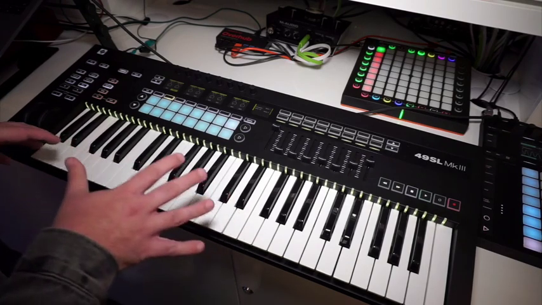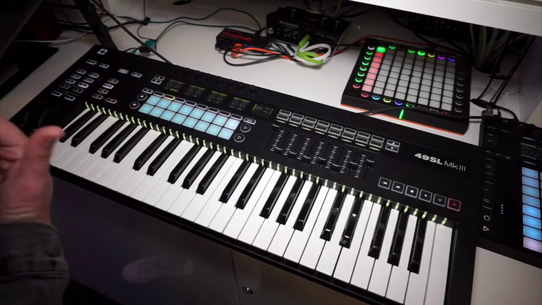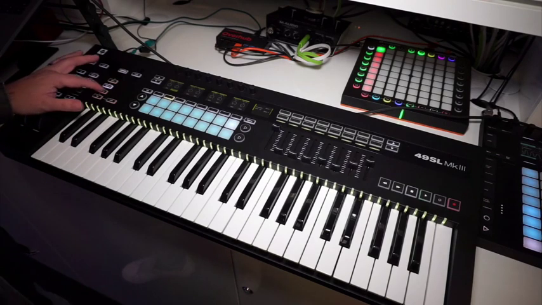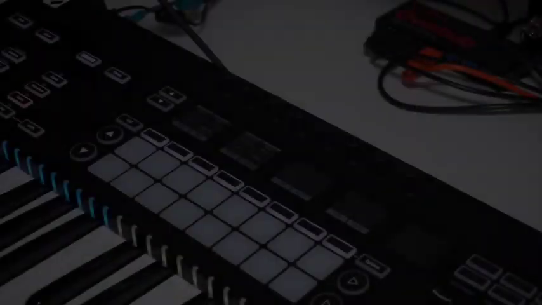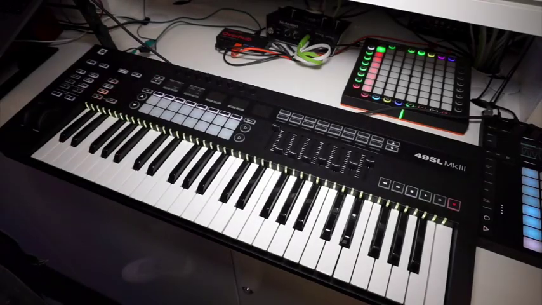And one of the really neat features that I love about the SL is the ability to use the scales mode, which is really powerful. So for example, I'm not a very good keys player, but if I so wish, I can go into the scales mode here and choose the root note or the key that I want to work in, which will be my root note.